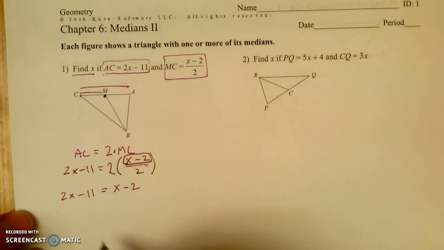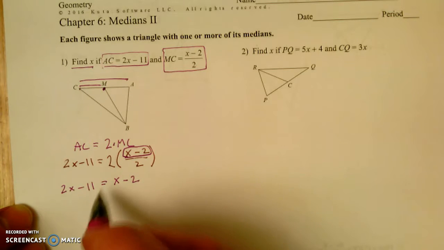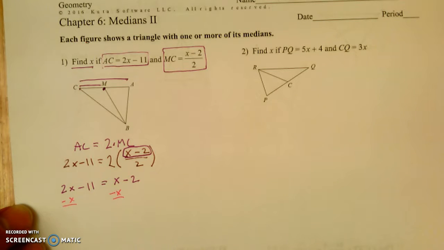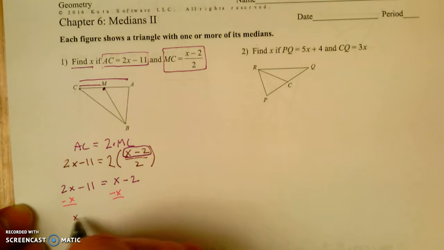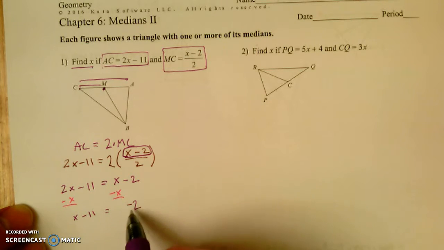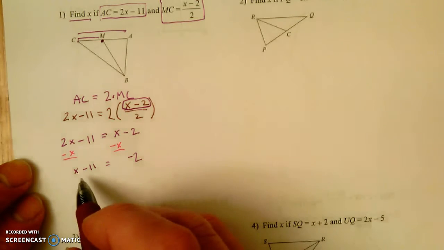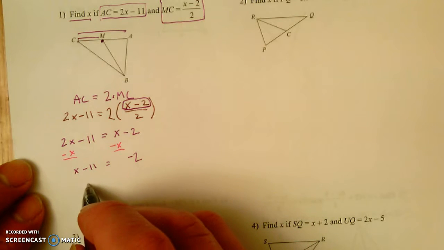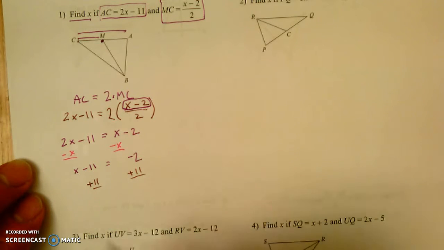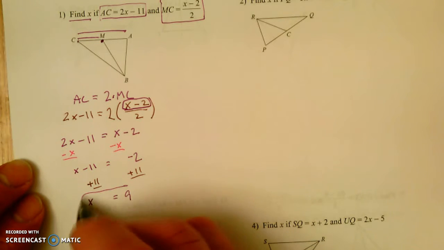It's a little simpler. Now we want to write a new equation that only has terms of x on one side. So let's remove this x over here. We'll remove an x from the other side as well. And that's going to give us x minus 11 equals negative 2. Notice that this negative sign goes with the 2, so it remains a negative 2 down here. Then we want to isolate the x in our next equation, so we're going to put plus 11 over here. And that's going to leave us with x equals negative 2 plus 11 is 9.